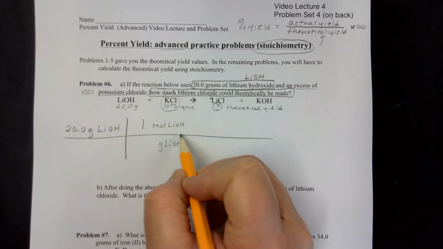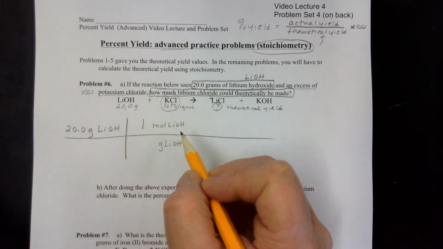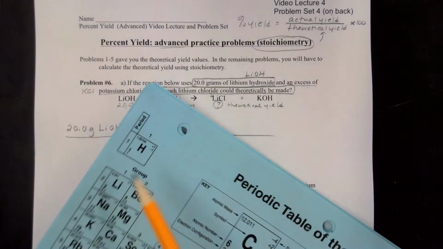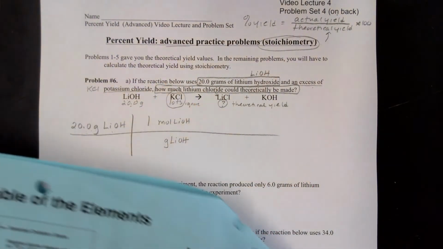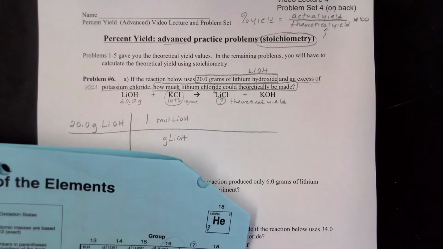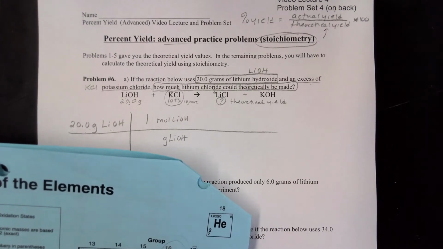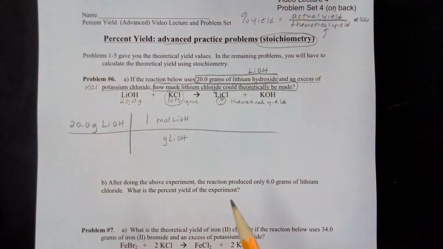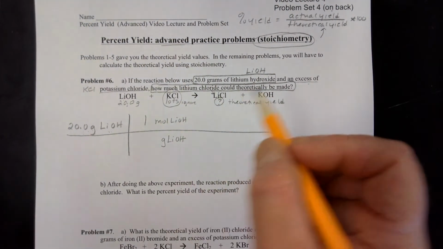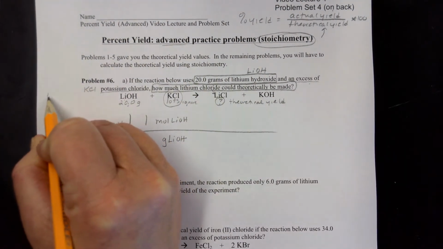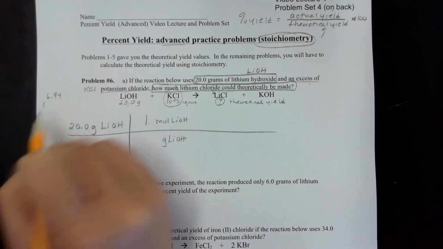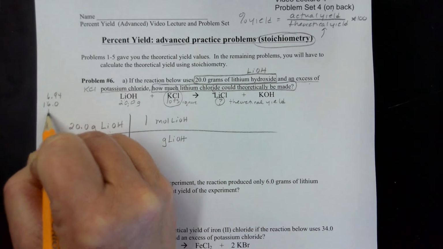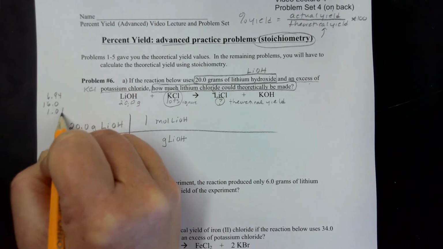1 mole of lithium hydroxide, if we add up the mass of lithium at 6.9 to the nearest tenth, oxygen is 16.0, and hydrogen, of course, is about 1.0. I'm just going to jot this down here on the side. Lithium is actually 6.94, oxygen is 16.0, and hydrogen is 1.01.